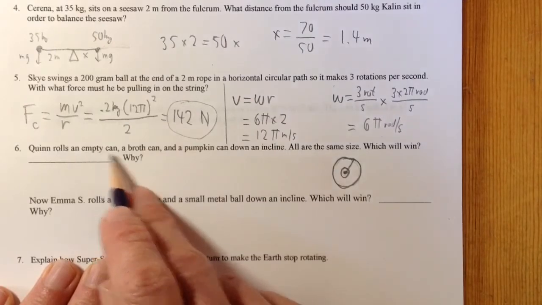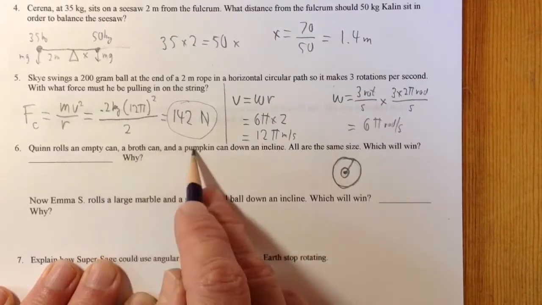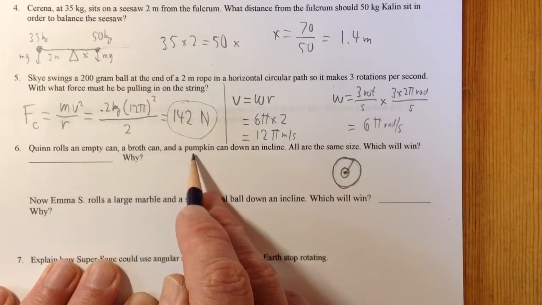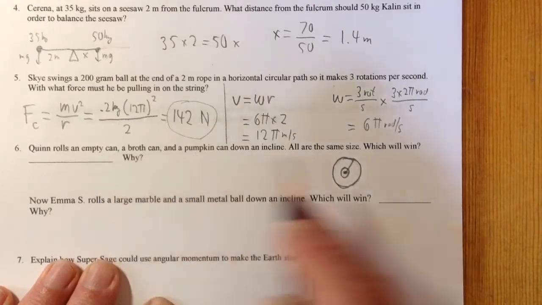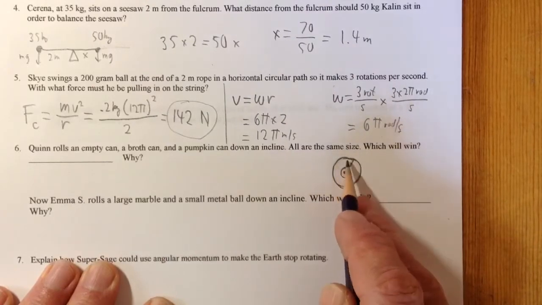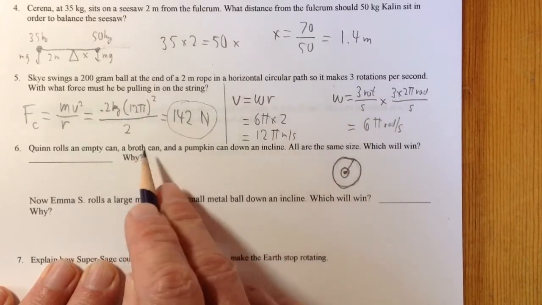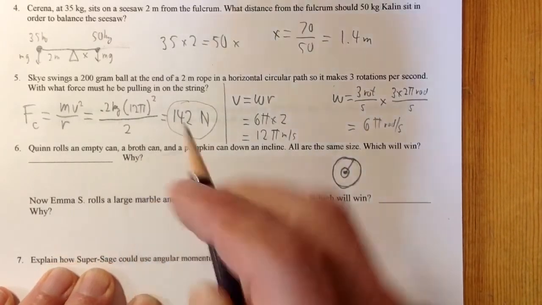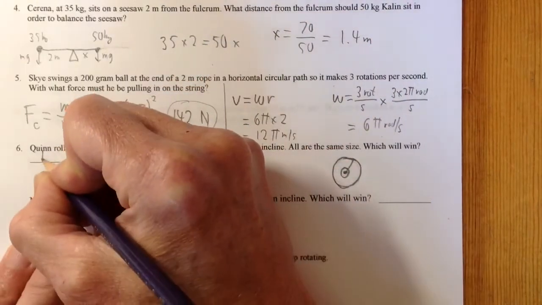So the mass doesn't matter. Okay, the point is gravity depends on mass and turning depends on mass. Mass doesn't matter since an empty can is all distributed as far away from the outside as possible. It's the hardest to turn. So the point is the one that's easiest to turn wins. Big force of gravity, small turning going on here. So the broth can will win.